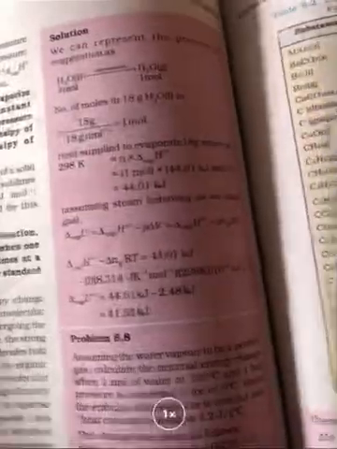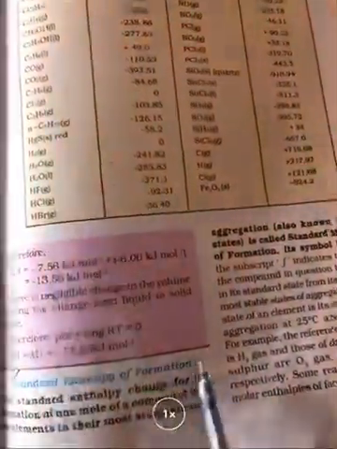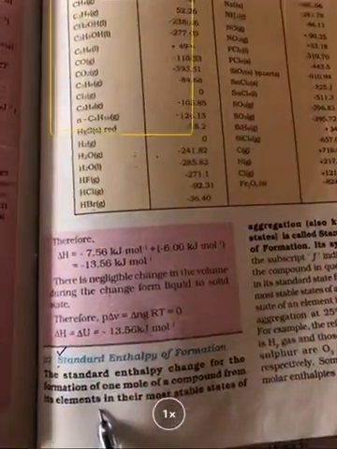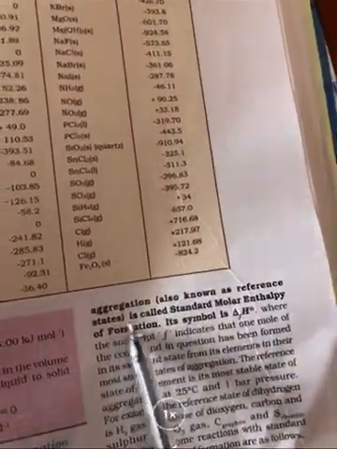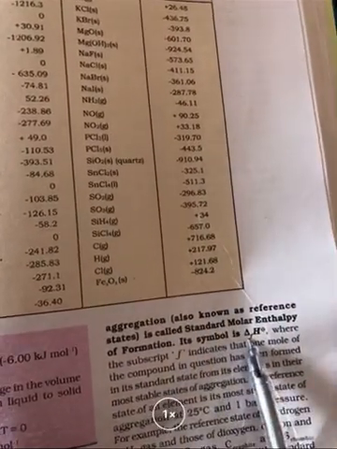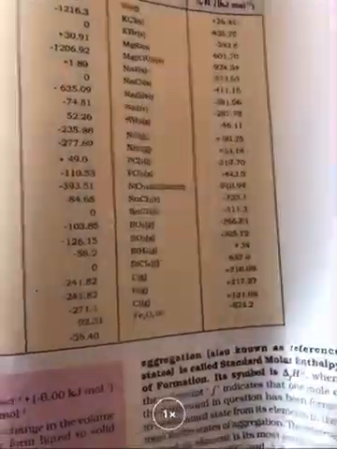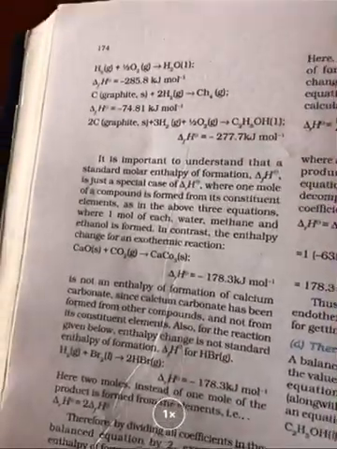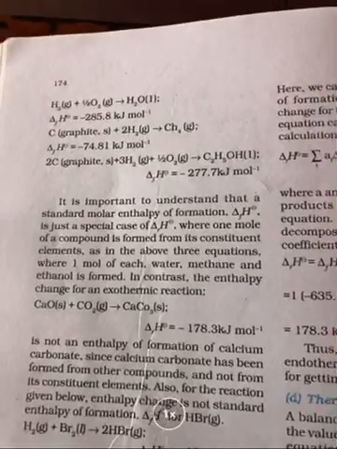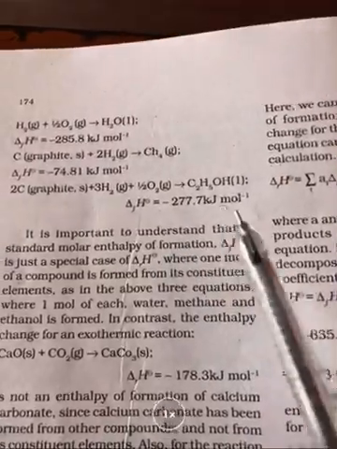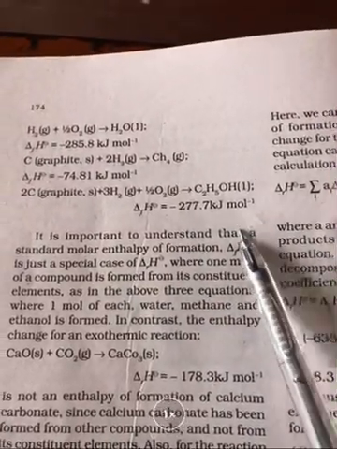Here, and next one is the enthalpy of formation. The standard enthalpy change for the formation of 1 mole of a compound from its elements in their most stable states of aggregation, also known as reference state, is called standard molar enthalpy of formation. That is represented with the symbol ΔfH. And always keep in mind that enthalpy of formation for any system is going to remain negative because heat is released at the time of the combination.